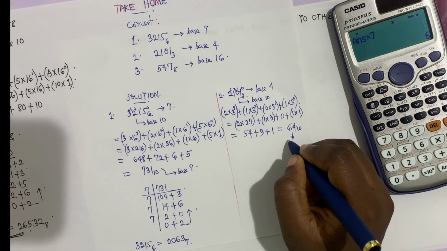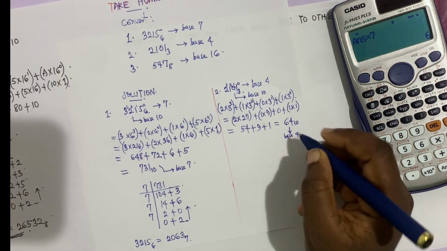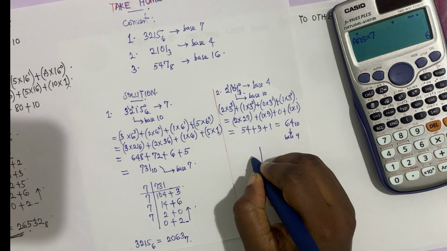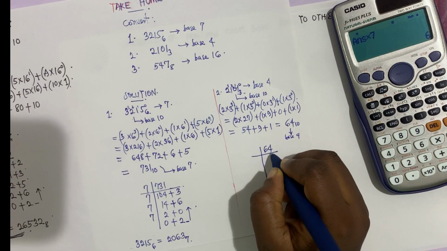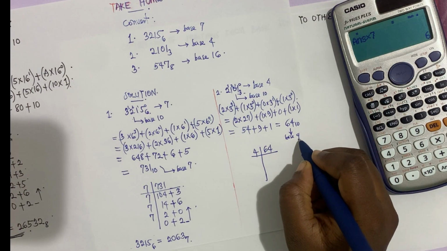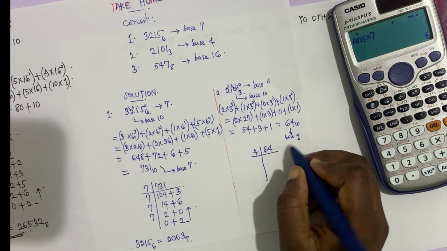We then convert this to base 4 by continuously dividing 64 by 4, because 4 is the base we are converting to.